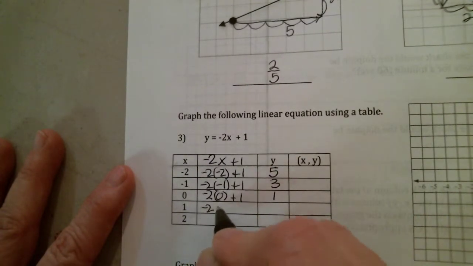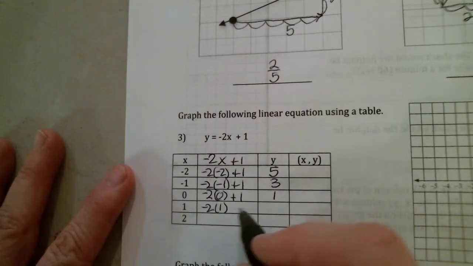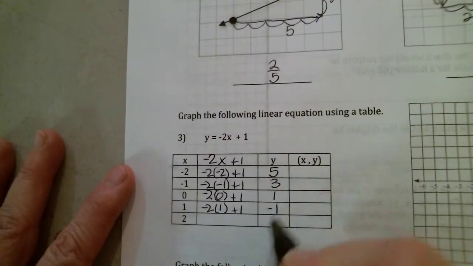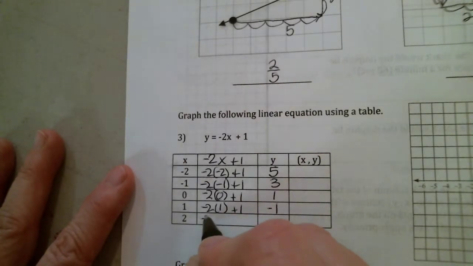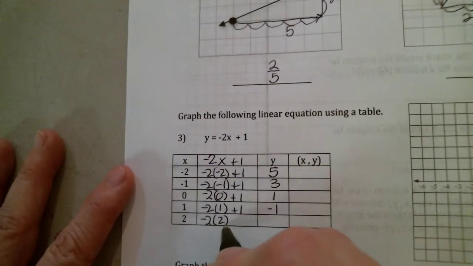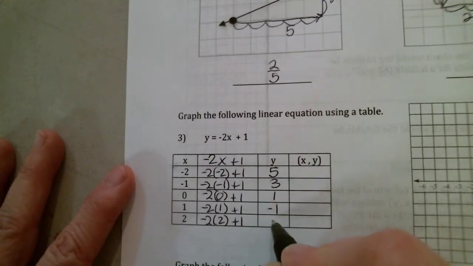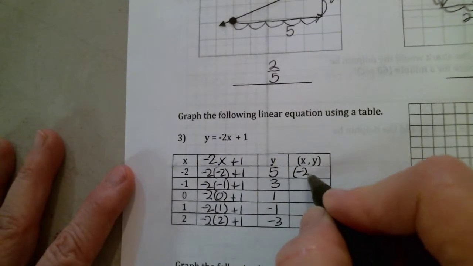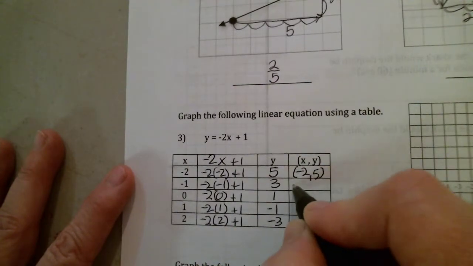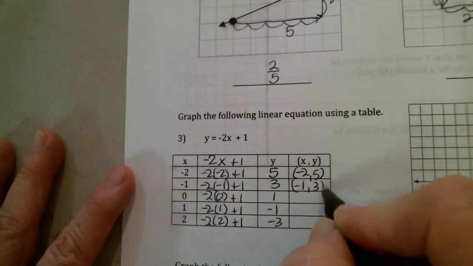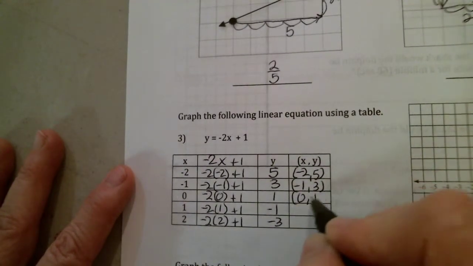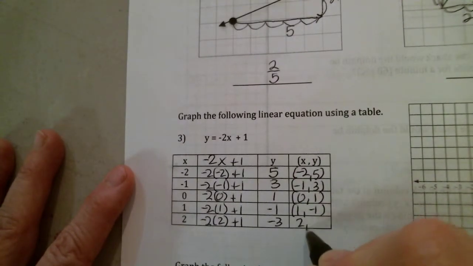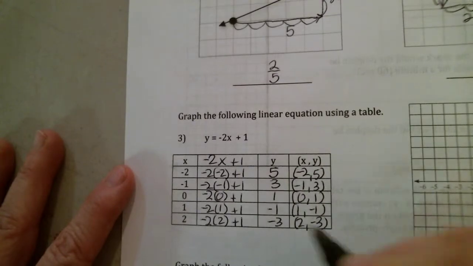If x is 1, we have -2 times 1 is -2, plus 1 is -1. And for 2, we have -2 times 2 plus 1, which gives us -3. So our ordered pairs are (-2, 5), (-1, 3), (0, 1), (1, -1), and (2, -3).